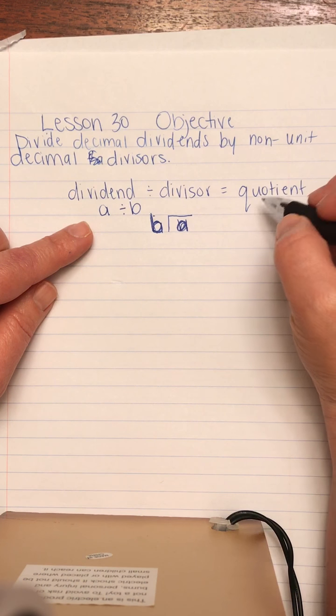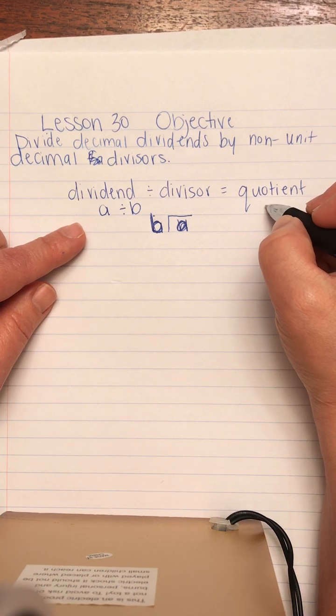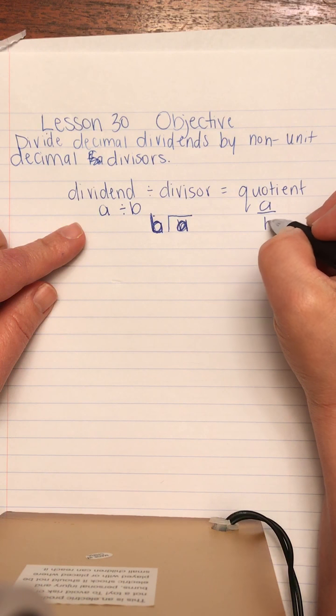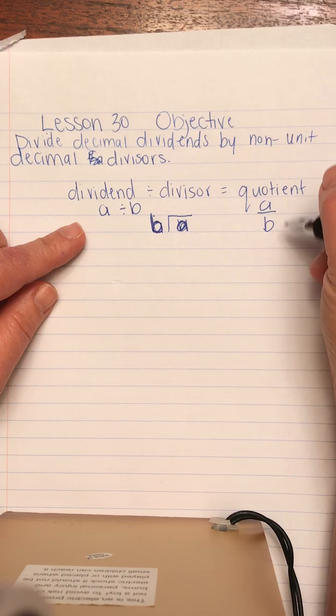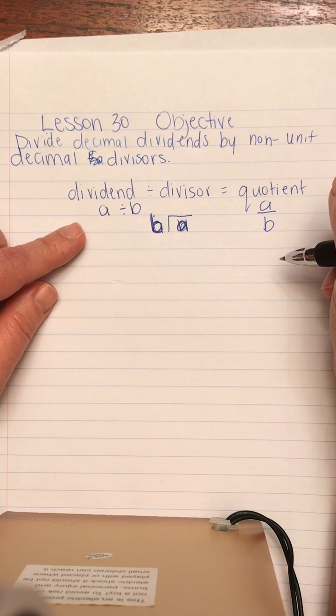Then finally, we've learned that I can also represent this as A over B, because a fraction is just a division problem.